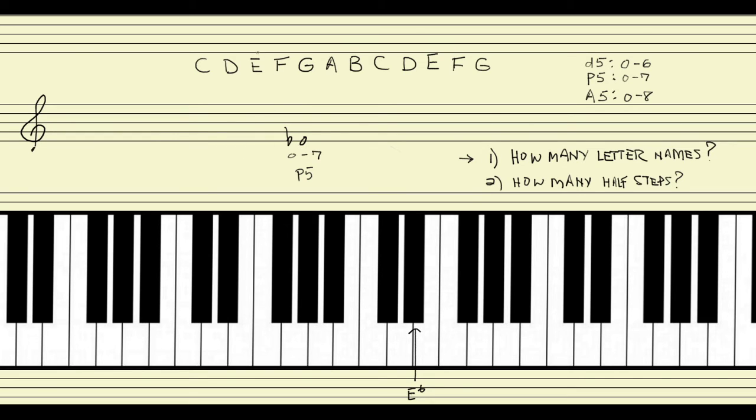Well, I'm starting on an E. But wait, you say, you're actually starting on an E flat. It is true I am starting on an E flat, but right now, when we're dealing with letter names, or to use the more technical phrase, diatonic intervals, we don't care about any accidentals on the letter name. So we don't care if it's an E sharp, an E flat, or an E natural. They are all, for this purpose, a variety of E. So that E flat, for the moment, is irrelevant to us.